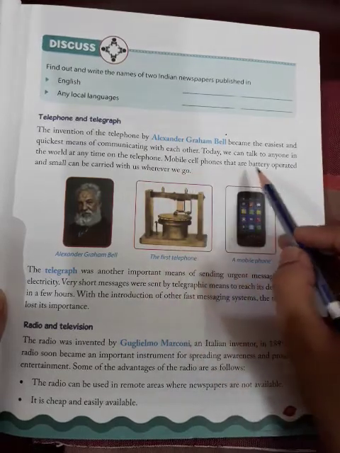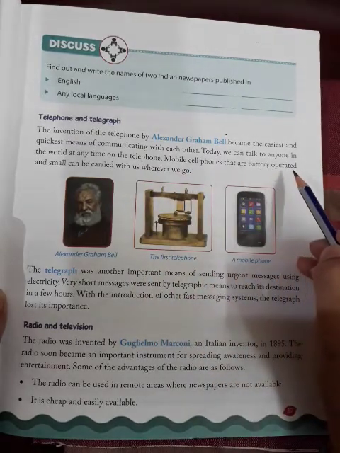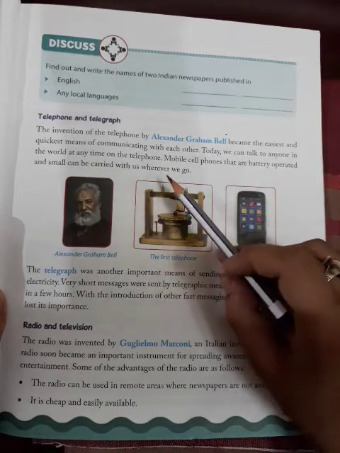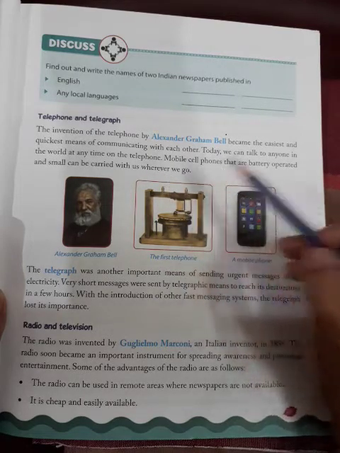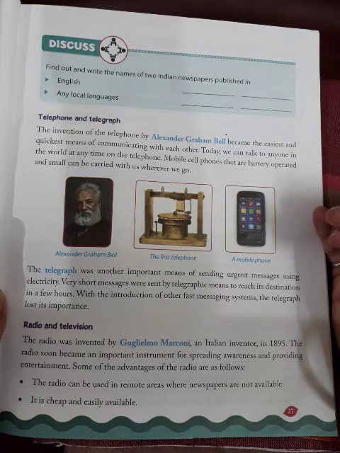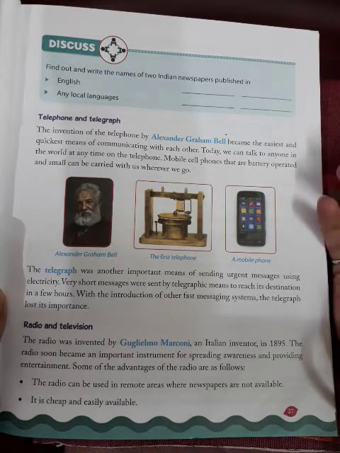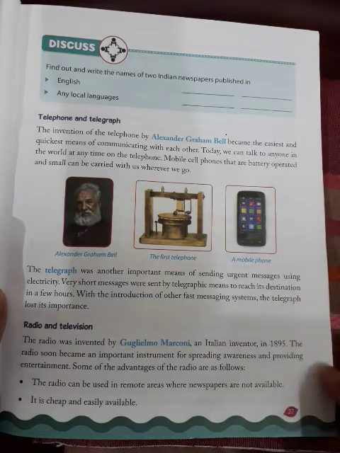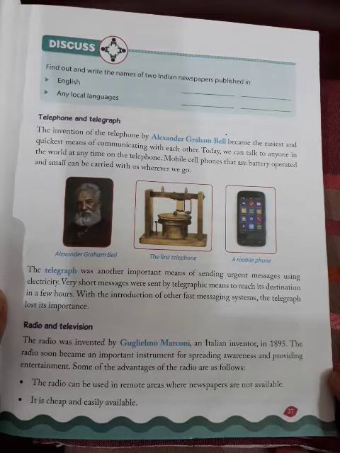Mobile cell phones that are battery operated and small can be carried with us wherever we go. Yes, if you need to communicate with anyone, with your friends, with your relatives, or anyone in this world, you can just pick up your phone and call them up, right? And even mobile phones today are so useful that you can take them anywhere or everywhere you go.